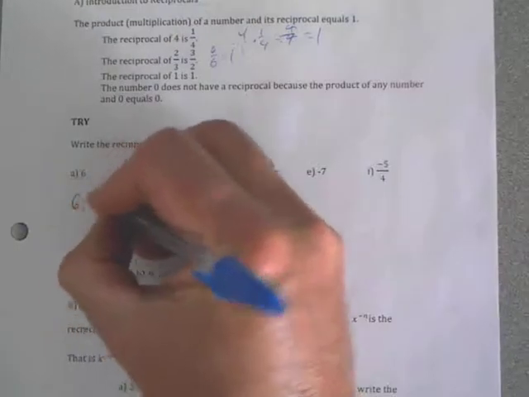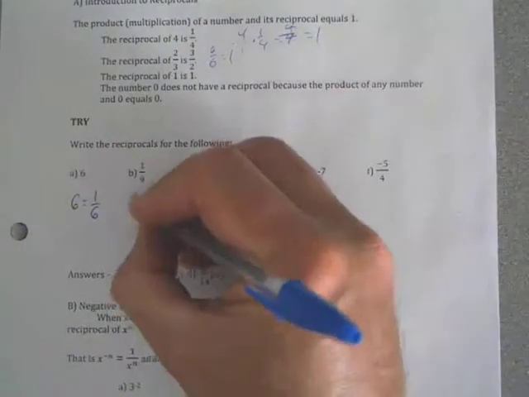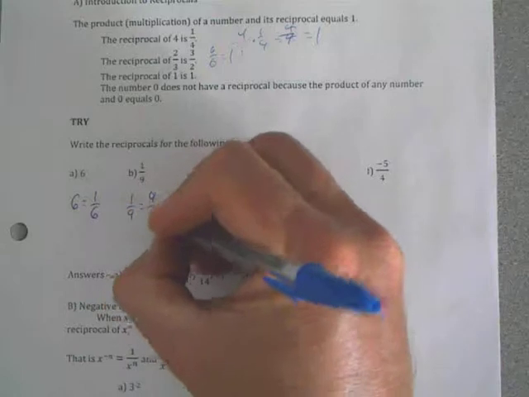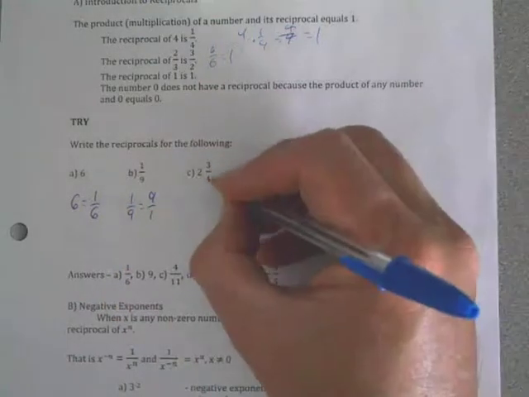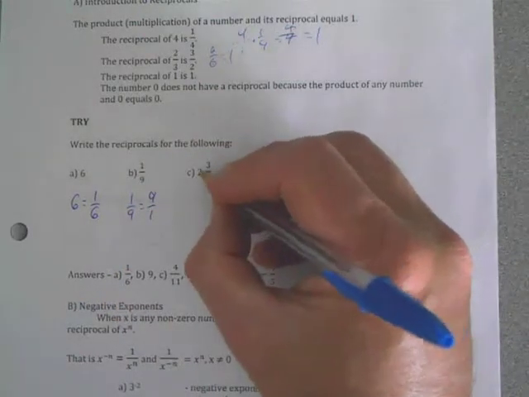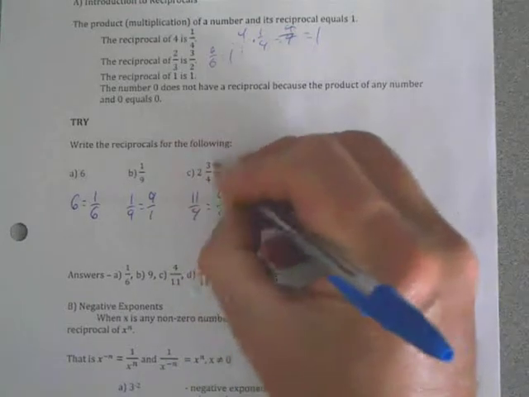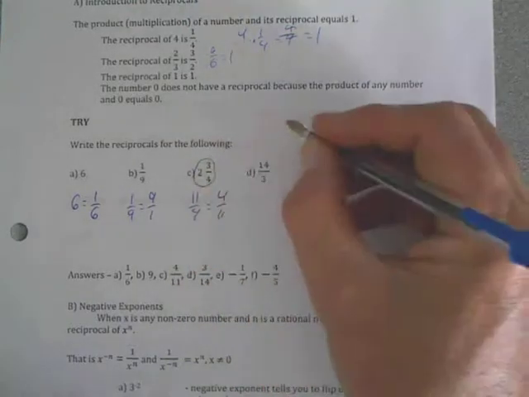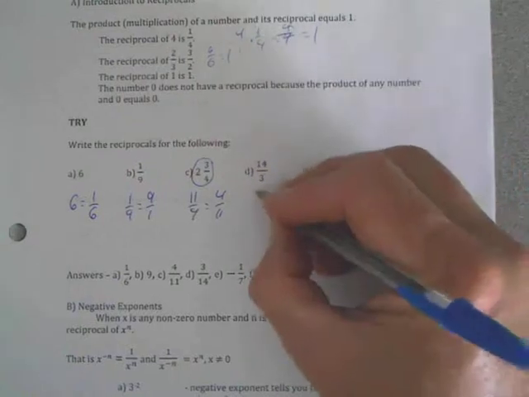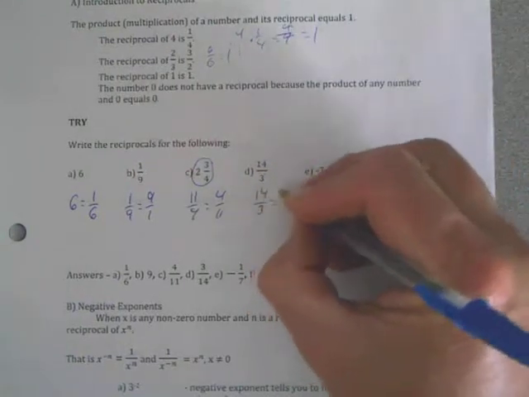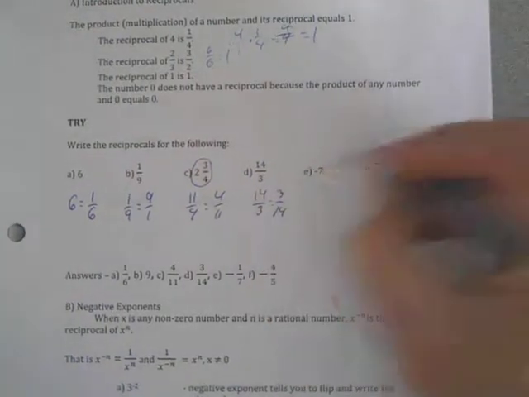The reciprocal of 6 is equal to 1 over 6. The reciprocal of 1/9 is equal to 9 over 1. The reciprocal of 2 3/4: 4 times 2 is 8, plus 3 is 11, over 4, which gives me 4 over 11. You have to switch this into an improper fraction. 14 over 3 is already an improper fraction, so the reciprocal is 3 over 14.